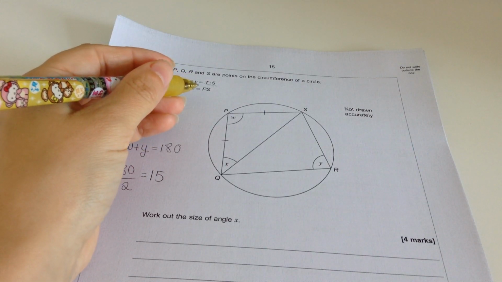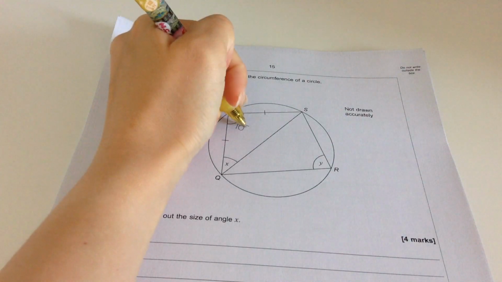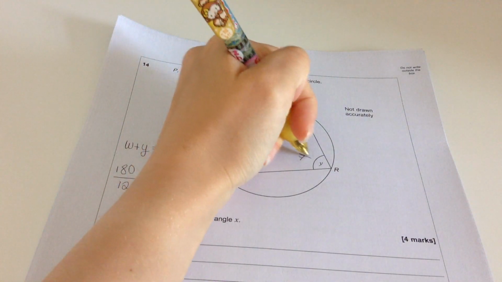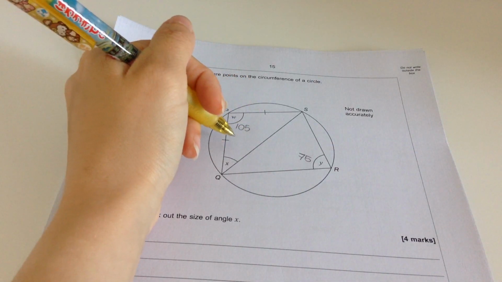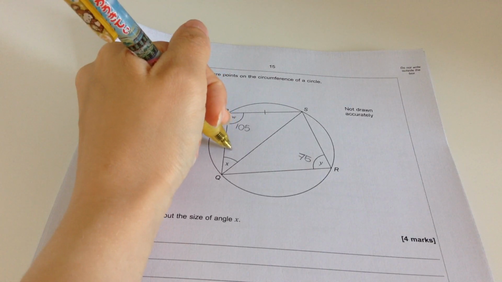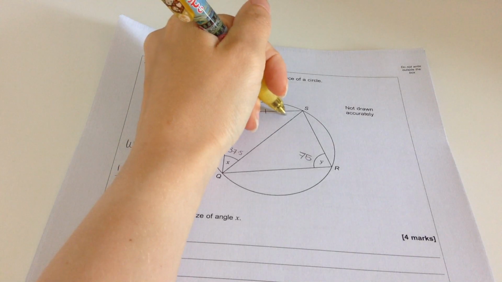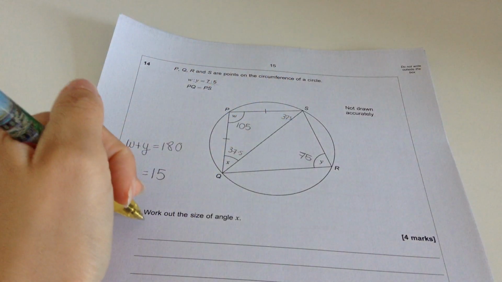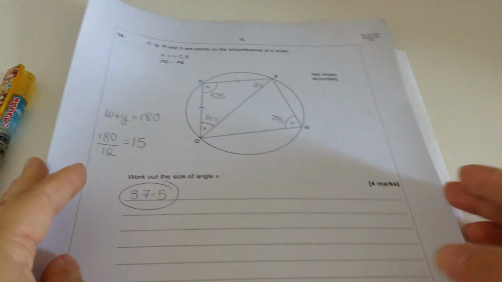So 7 times 15 is 105, and then 5 times 15 is 75. And then we've got an isosceles triangle here, so 180 take away that is 75, and half it, 37.5. It doesn't say give reasons and stuff, so that's all we've got to do.